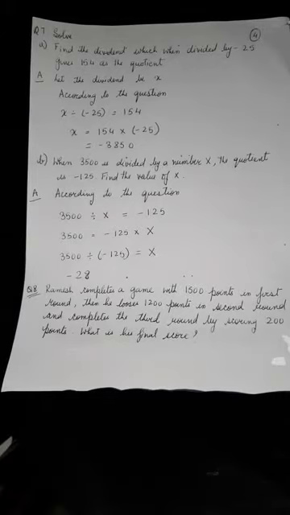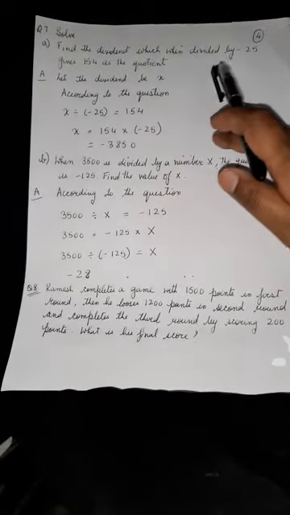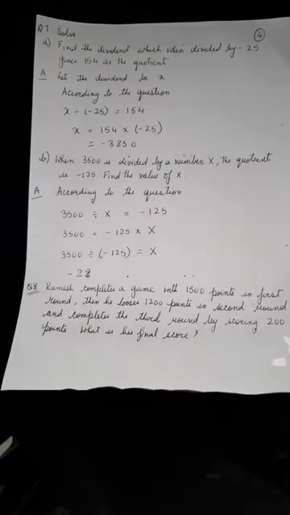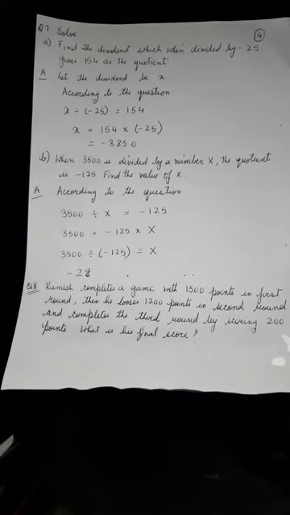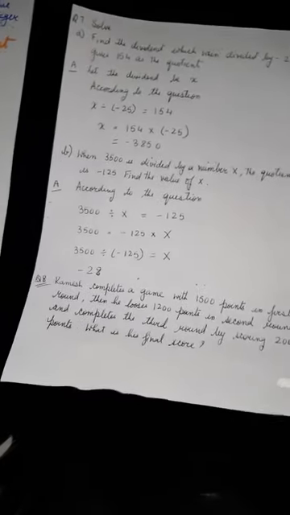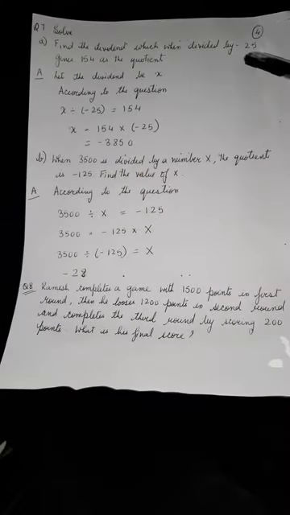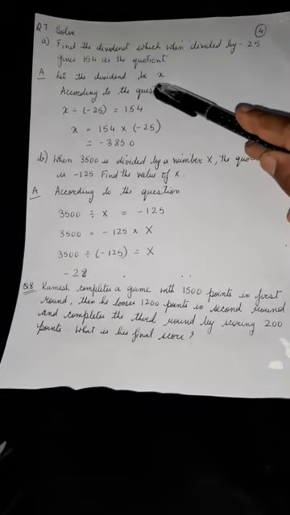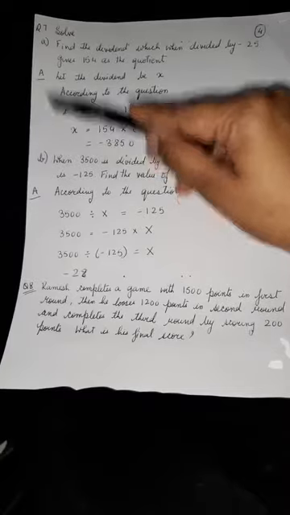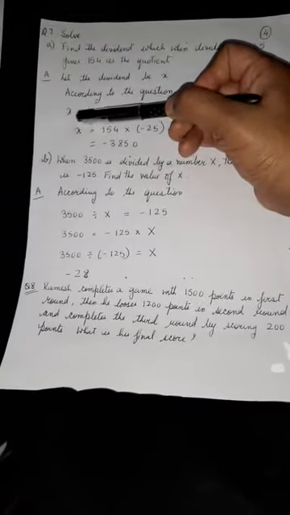Now let's do question number 7. Find the dividend which when divided by minus 25 gives 154 as the quotient. So here the dividend is unknown, so what we do is we take it as x. Now according to the question, x divided by minus 25 gives us the answer 154. Now here it is a division sign and we have to find x.